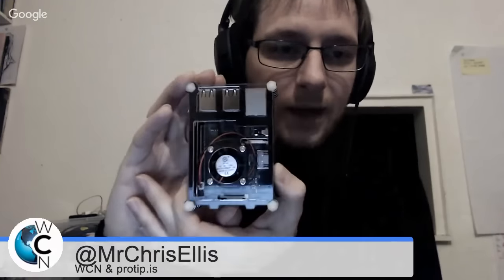What do you get in the box? Let's have a look. So you get a USB adapter, sorry, an SD card adapter. You don't necessarily need this. The micro SD card will be plugged into the Pi as default. So let's open up the box. And that's the full node right there.